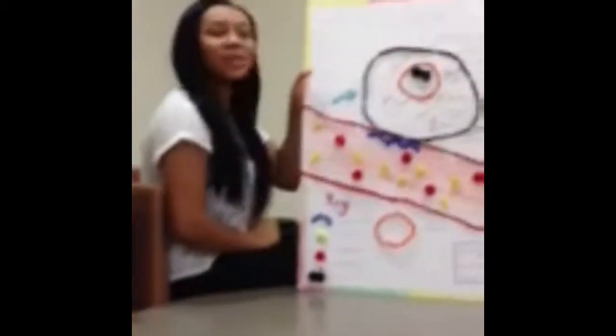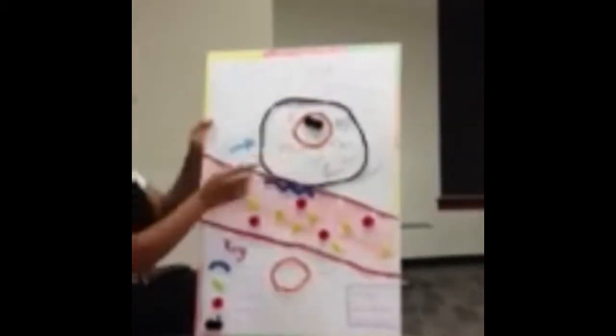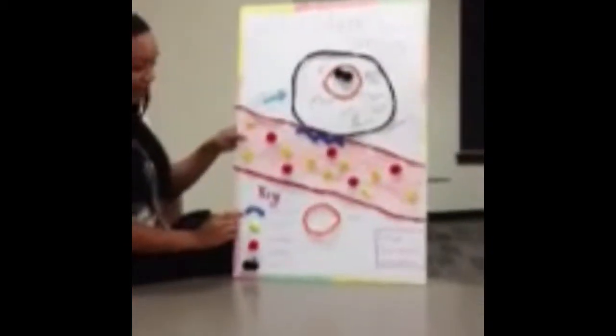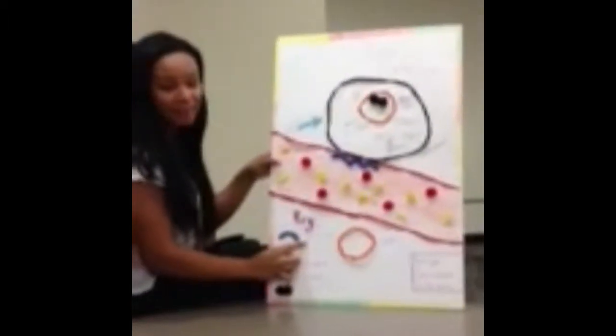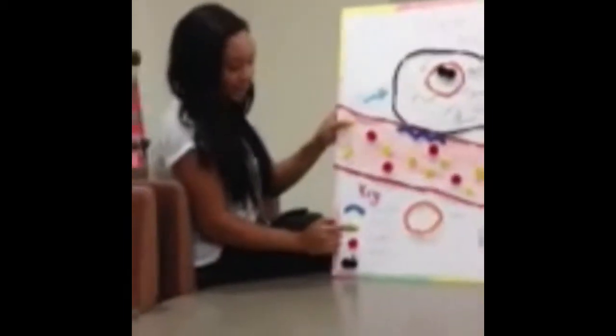2.12 glucose-insulin connection. This is our cell, which includes our GLUT4. And in our key, we have this blue arc, which is the insulin receptor. And this yellow circle is insulin.